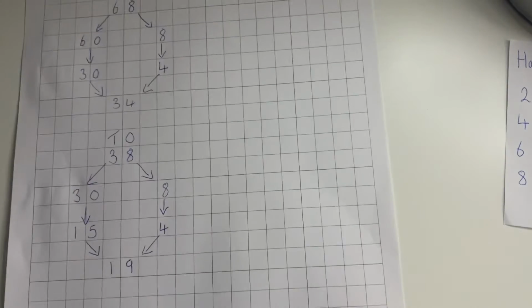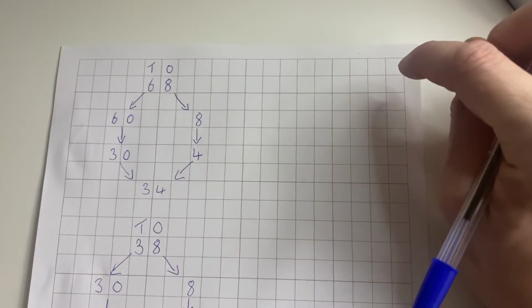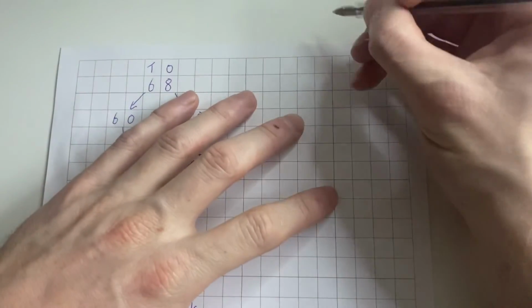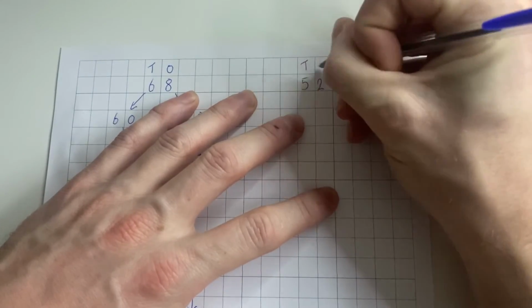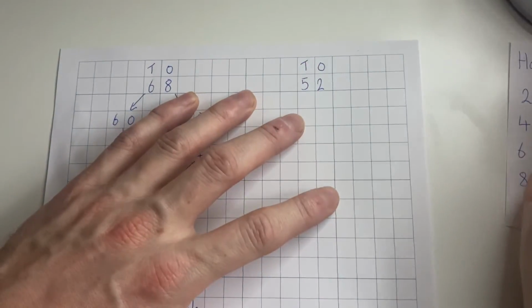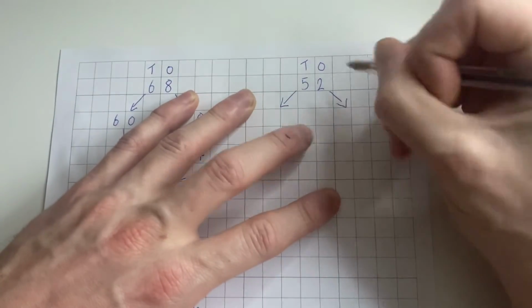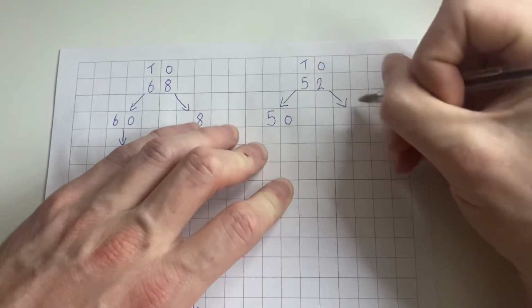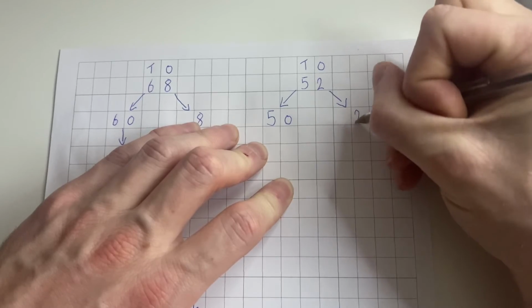Now, to find a quarter, we need to first find out what half of the number is. So we're going to take the number 52, and identify our tens and ones. So 52, partition our number. 5 tens, also known as 50, and 2 ones.